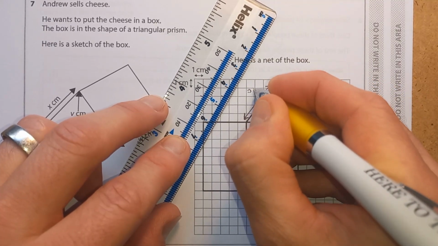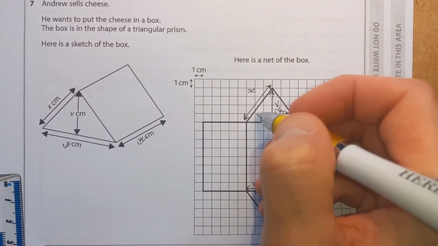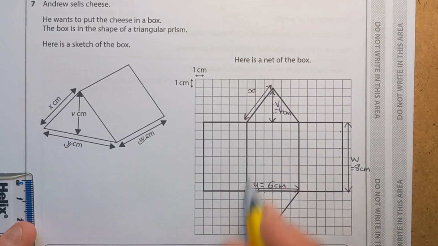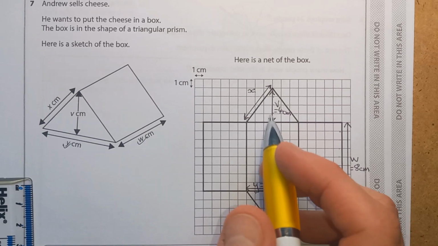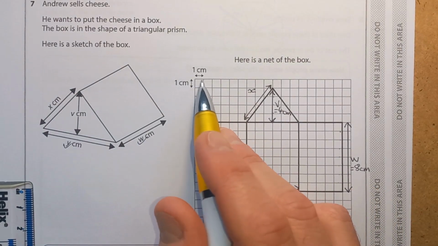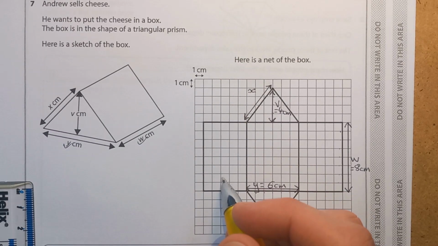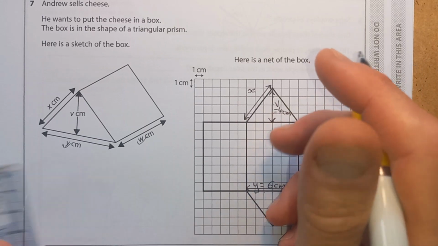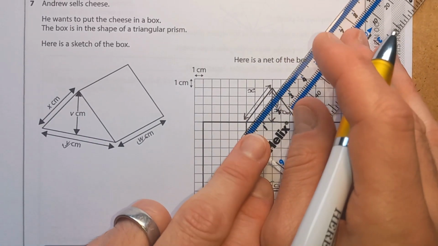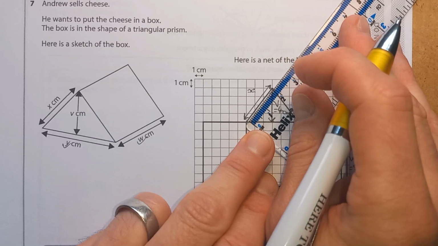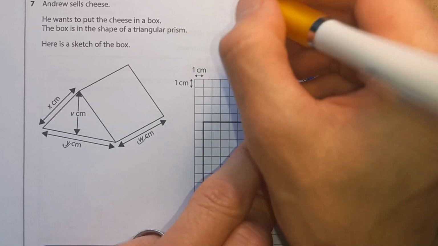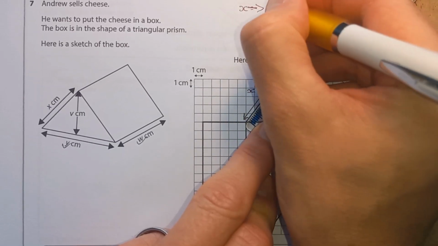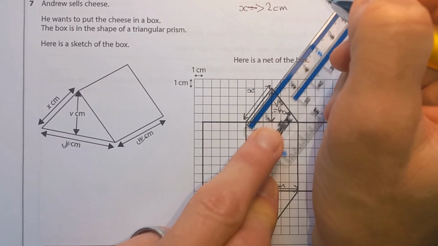So this is x. Well, we can't just count the squares on here because it's on the diagonal. We could count it where it was horizontal or vertical, but this isn't going to work as well. But we have got a scale. We know that one of these squares is equal to 1 centimetre. So we can measure it. And we can say, well, if we measure it here, that looks like 2 centimetres to me. So I'm just going to put, well, I'm not going to put equals. I'm going to do a line, 2 centimetres, because that's what we've measured.